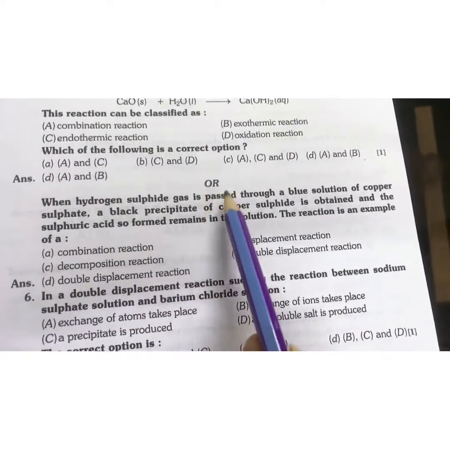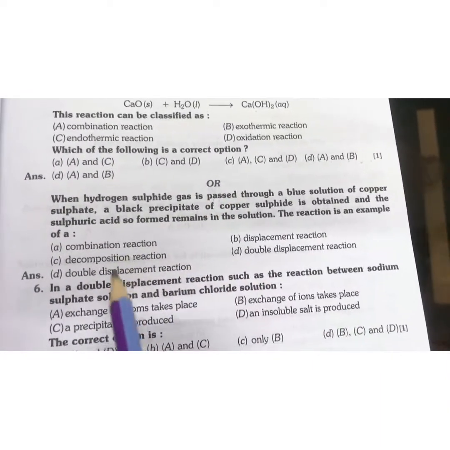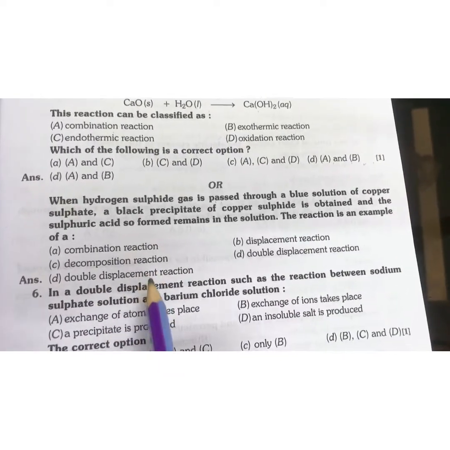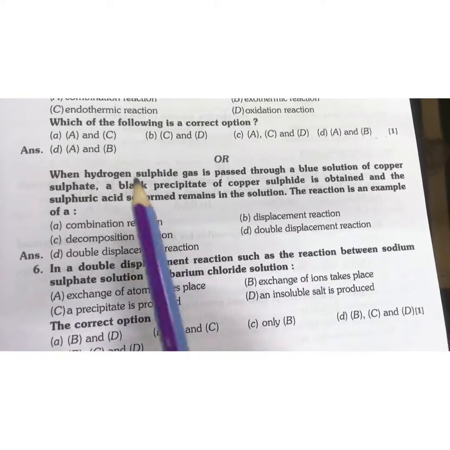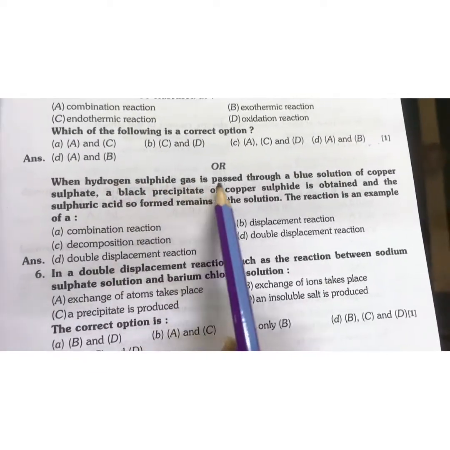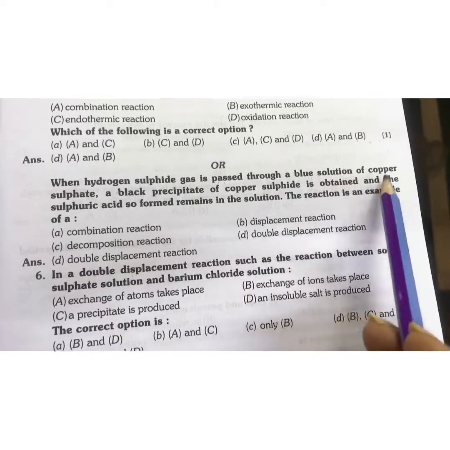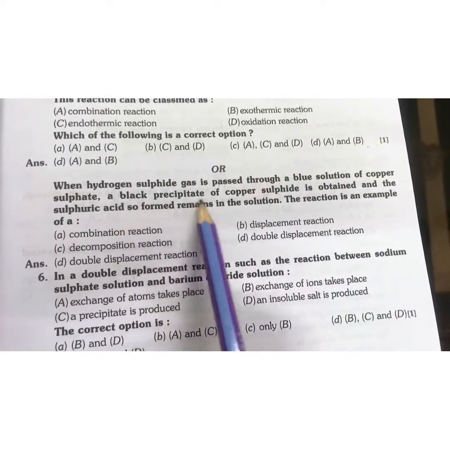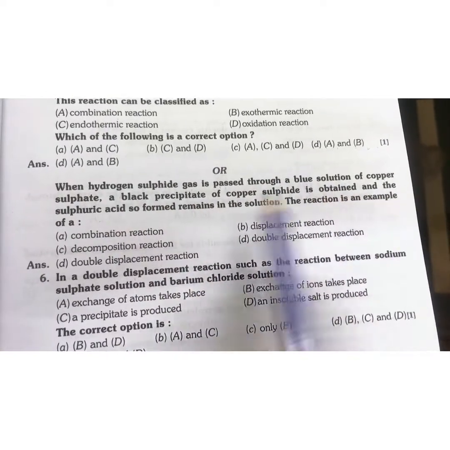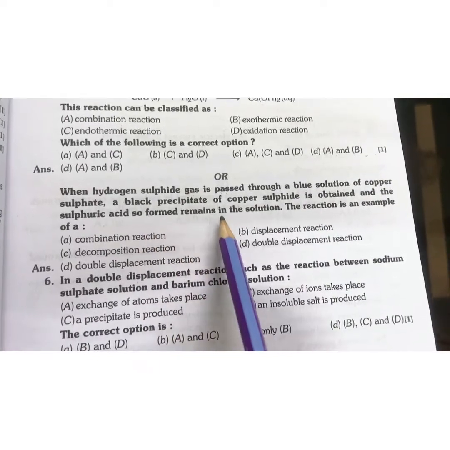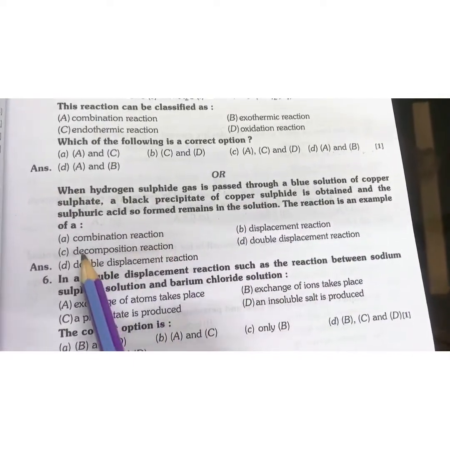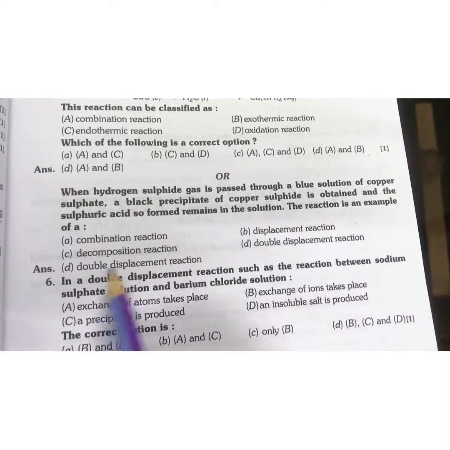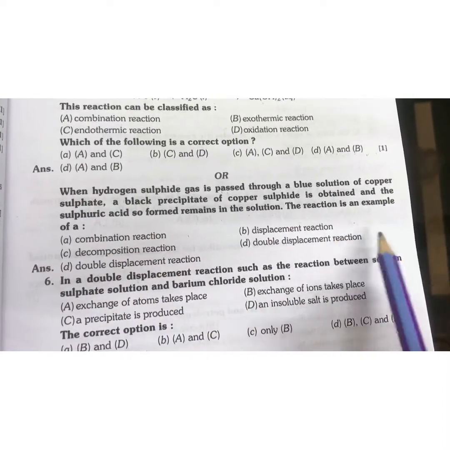Otherwise you will not be able to attempt the question properly and you may choose a wrong answer. See, it is a CBSE based exam question. Actually I have taken a sample paper and from there I am teaching you. When hydrogen sulfide gas is passed through a blue solution of copper sulfate, a black precipitate of copper sulfide is obtained and the sulfuric acid so formed remains in the solution. The reaction is an example of a combination, displacement, decomposition, double displacement reaction.